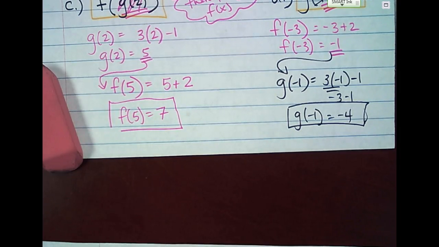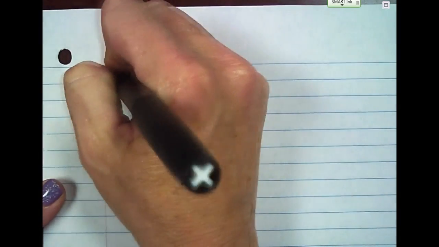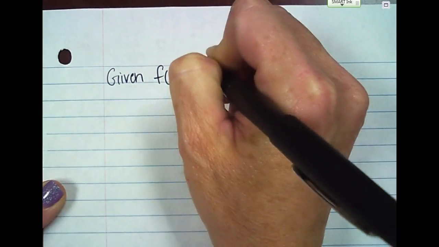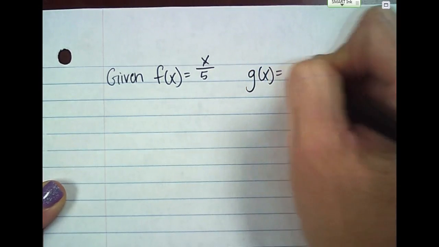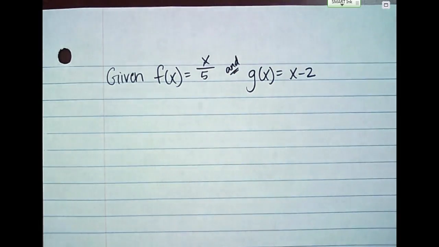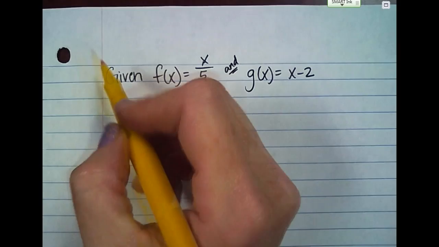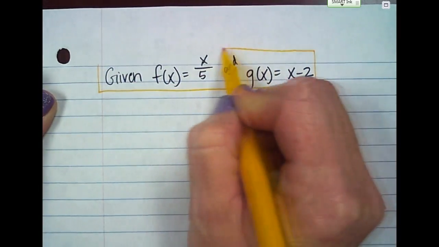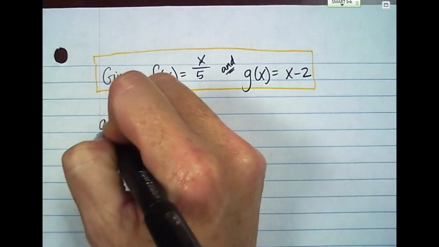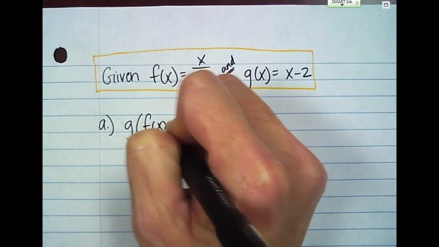Now I'm going to give you 2 new functions. I'm going to tell you f of x is x over 5, and g of x equals x minus 2. Those are your 2 new functions. Your first question is A, g of f of x.